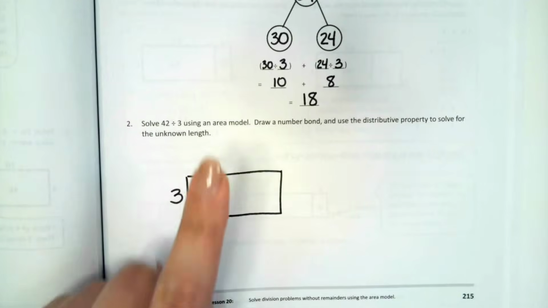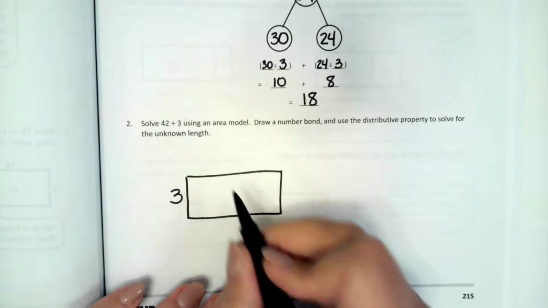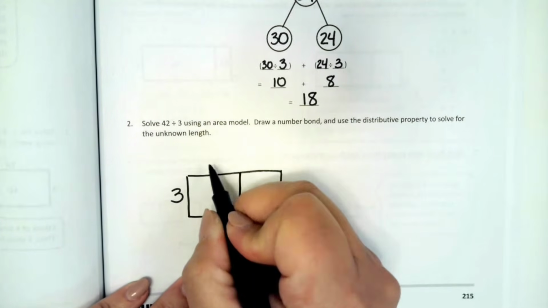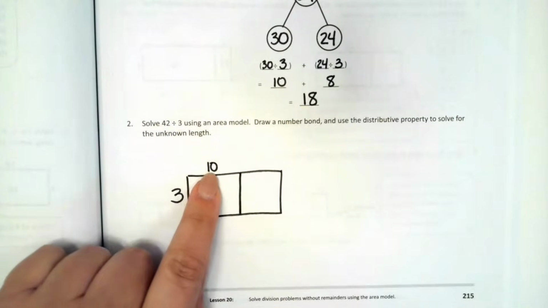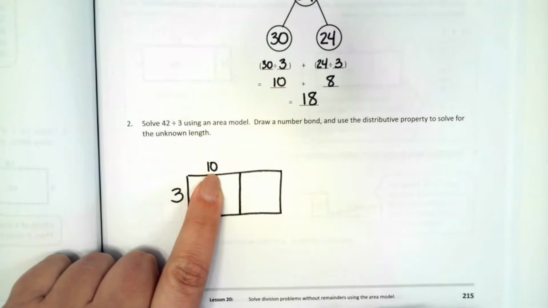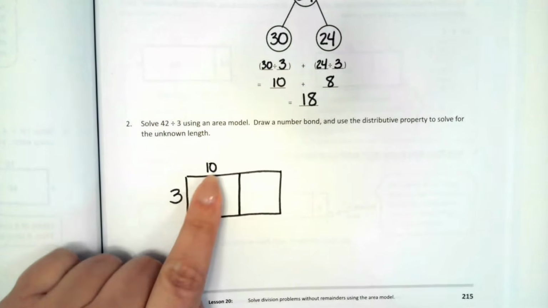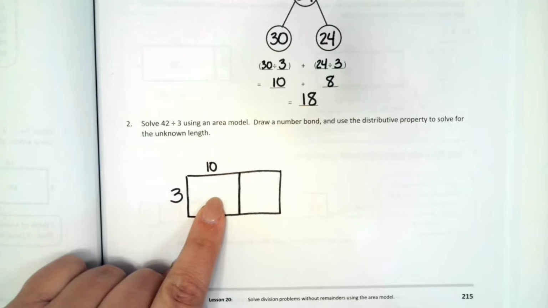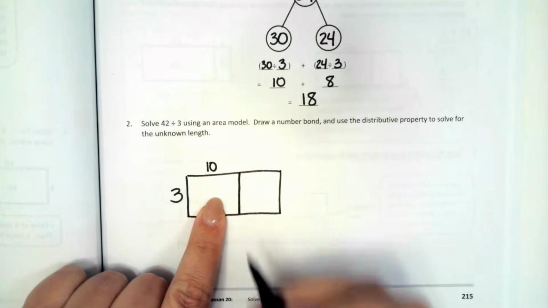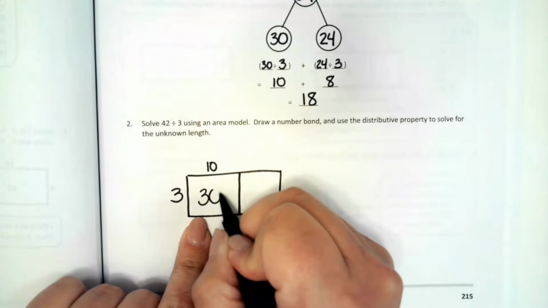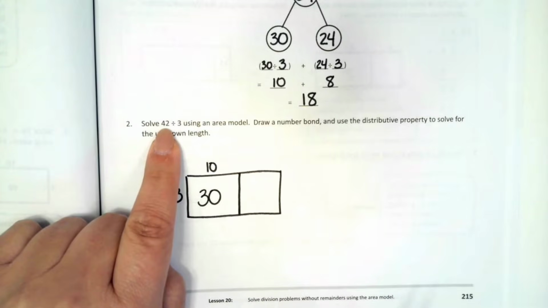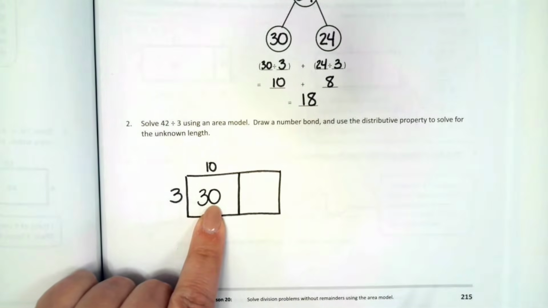We can use 1 length of 10. So I know the first part is going to have 10 on top. And what is 3 times 10? That goes in here. It is 30. So our in all is 42. Right now we have 30.